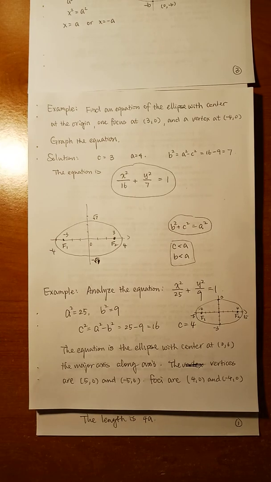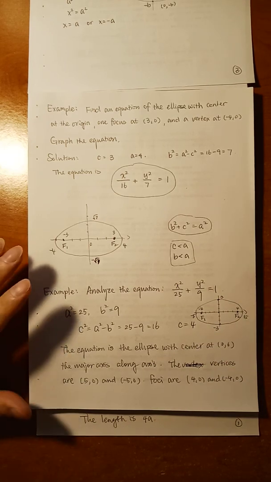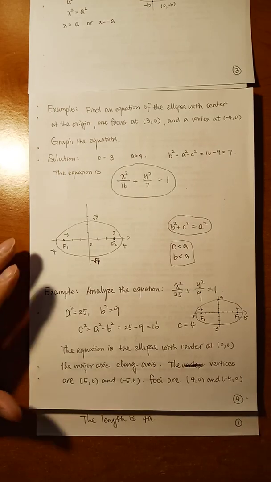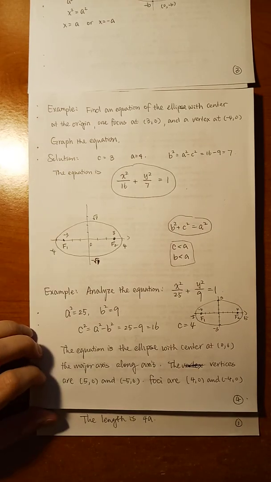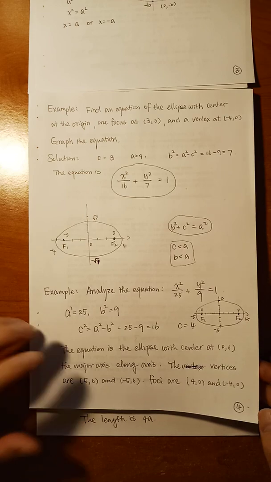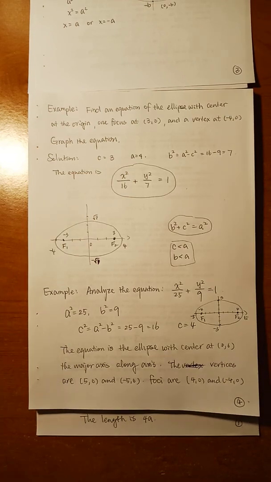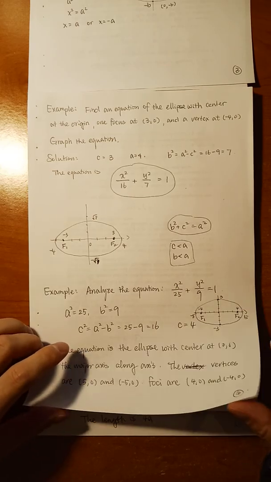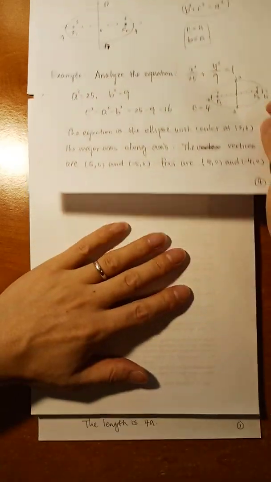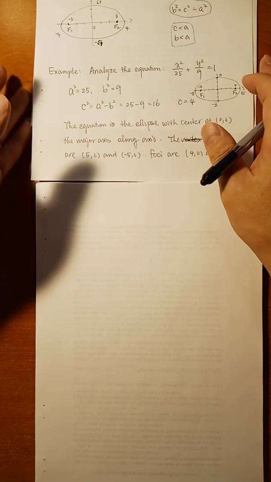Okay, so from the geometry, you get the equation. From the equation, you get the geometry. That's possibly everything about the first standard position. When you place two foci on the x-axis, what happens if you place the foci on the y-axis?